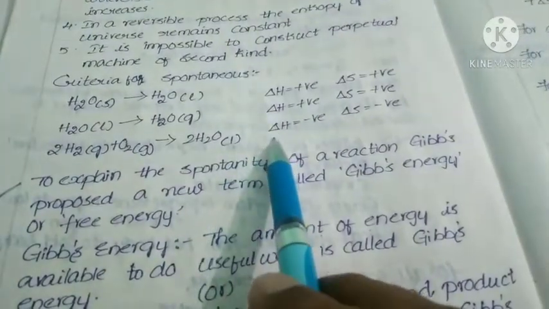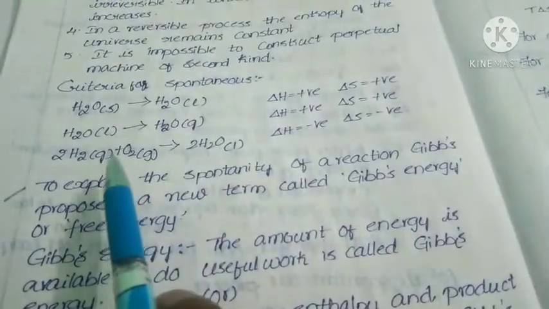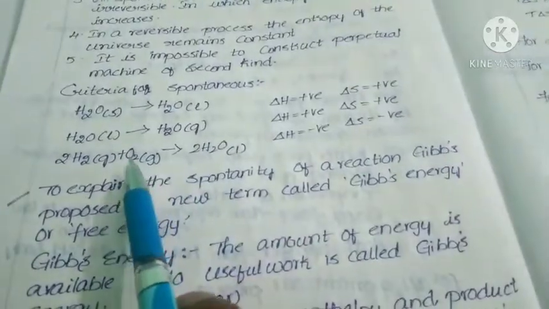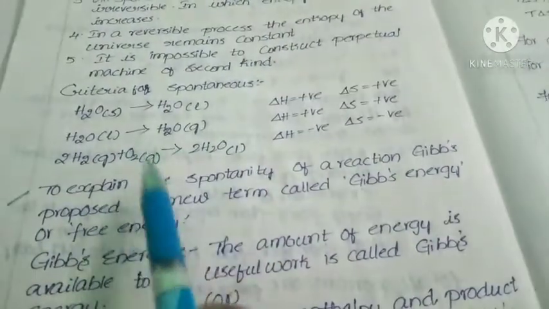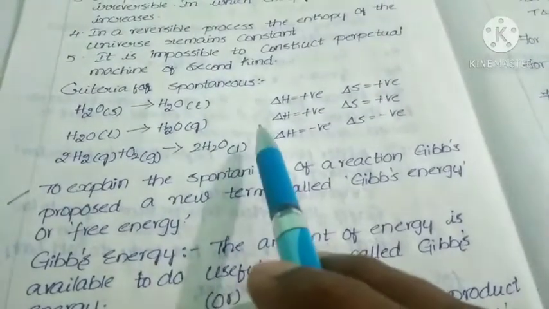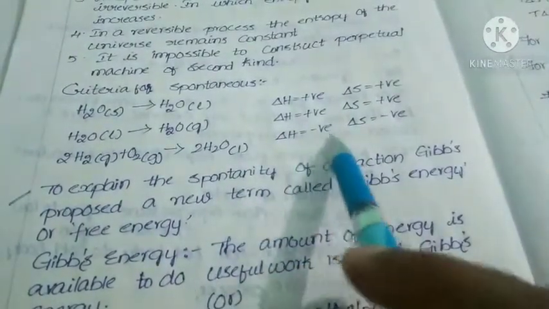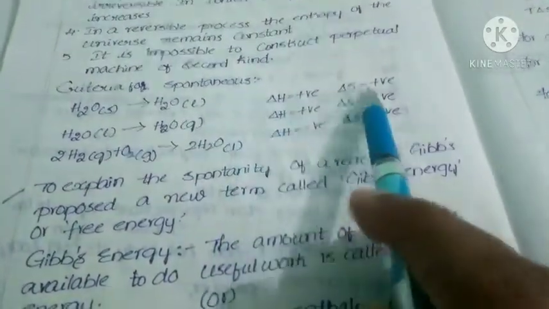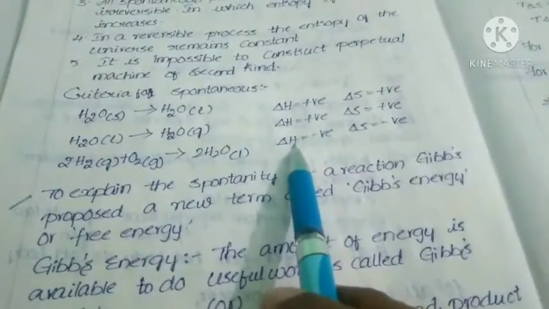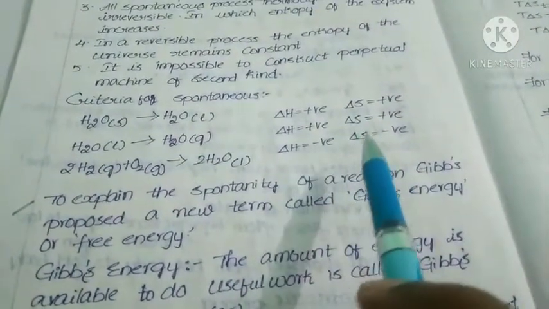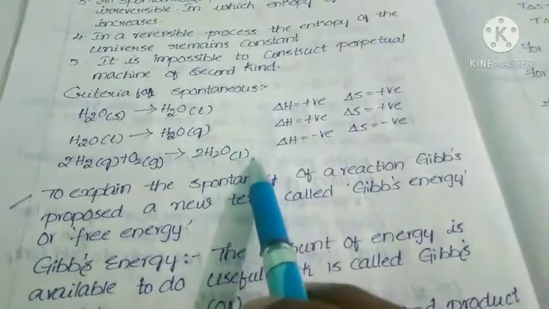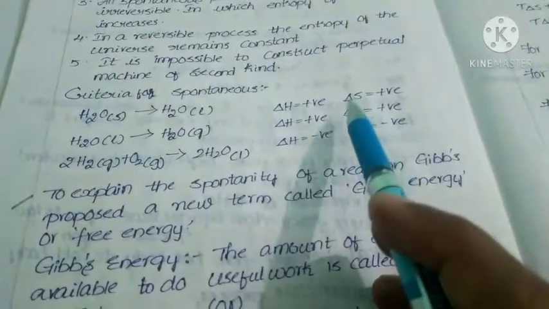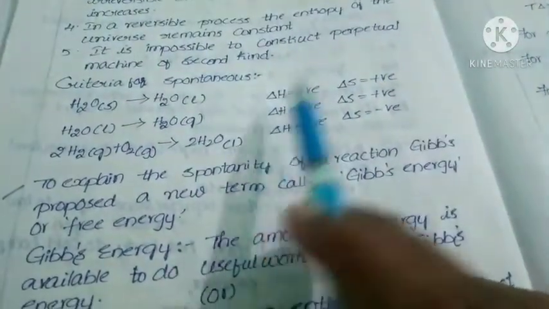Then what about the parameters delta H and delta S for this reaction? Here gases are converted into liquid, automatically randomness decreases, delta S will be negative. When gas is converted into liquid, it liberates some energy, nothing but an exothermic reaction, so delta H will be negative. All three reactions are spontaneous, but in the first two reactions delta H and delta S are positive, while in the third reaction delta H is negative and delta S is negative. So what is the important point from these three reactions? We can't say whether the reaction is spontaneous or not by using delta H and delta S.